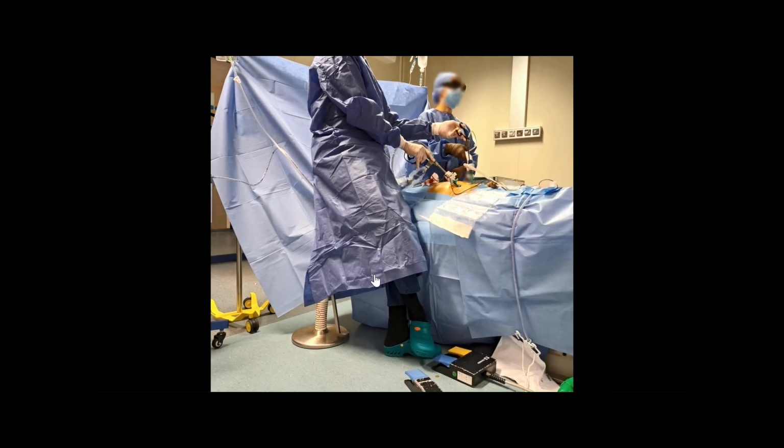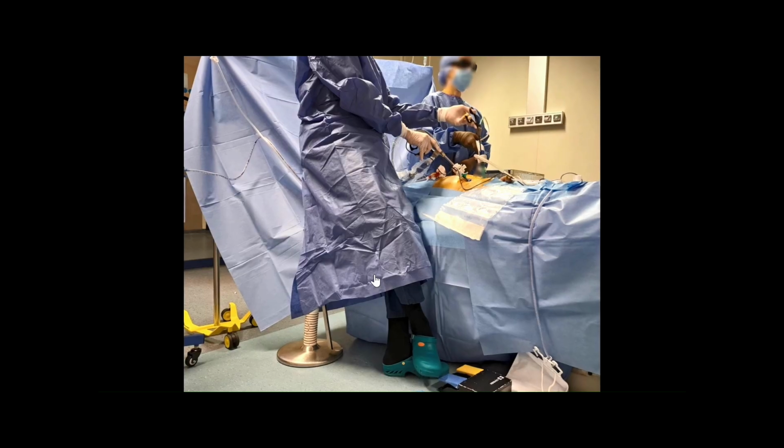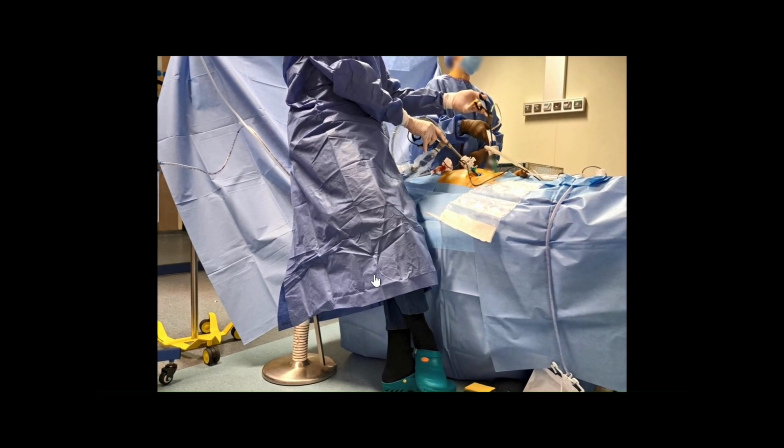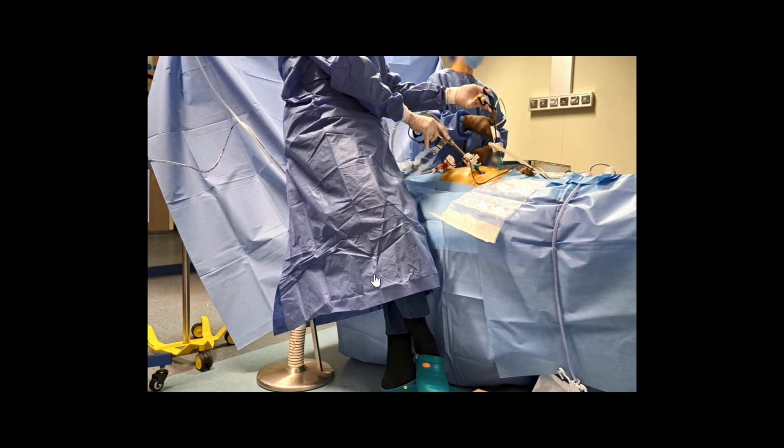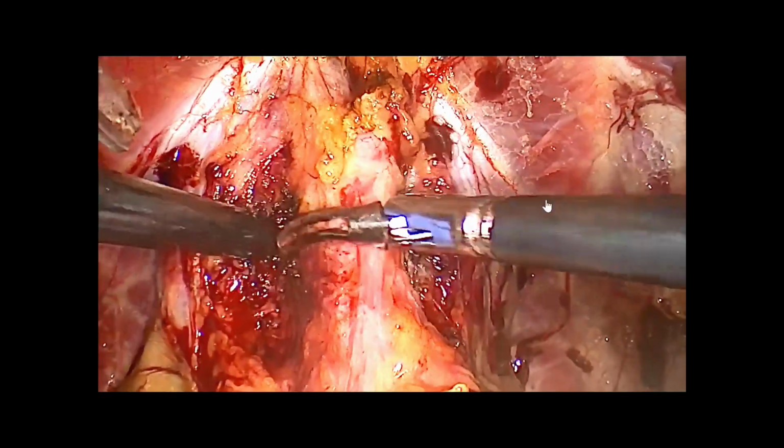And you see, I'm sitting on a saddle. I'm really comfortable, and it's always very important to have this for smart laparoscopy, as I said.